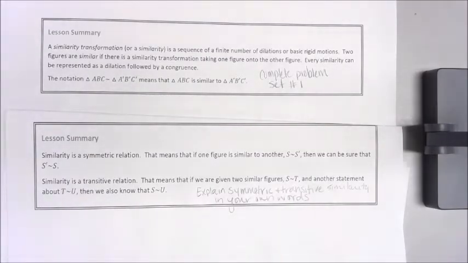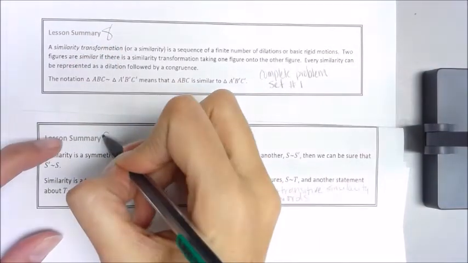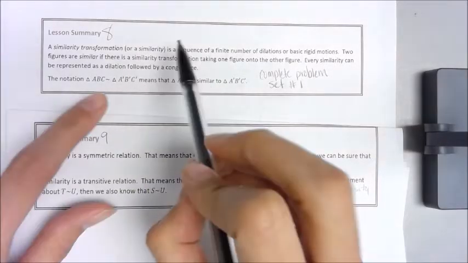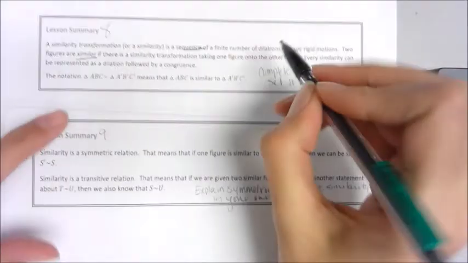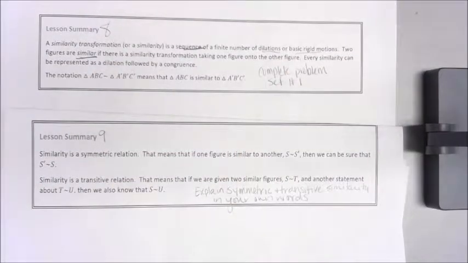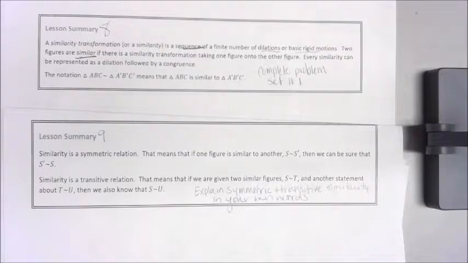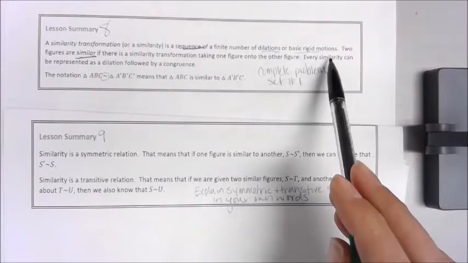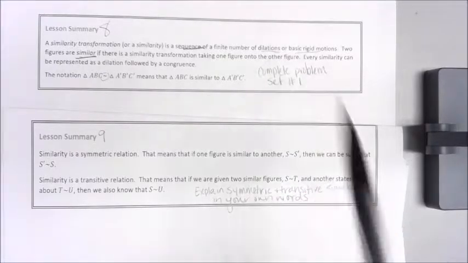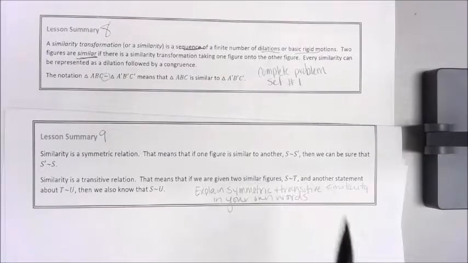All right, so in conclusion, we went through lesson 8 and lesson 9 in this video. Lesson 8 was about the sequencing of transformations in order to prove if figures are similar using dilations and basic rigid motions. That is the actual proof that they are similar. We know that this symbol means is similar to. That's going to be an important note that you need to take. And from that first part of the lesson, we needed to complete problem number 1. I have a few options for you to choose from once you do so.